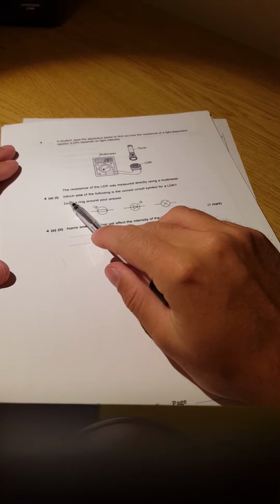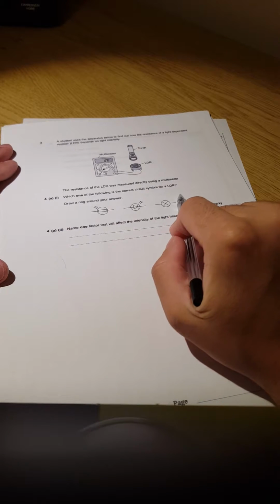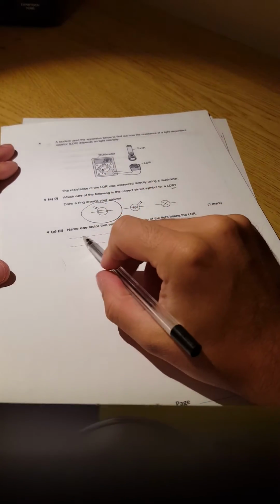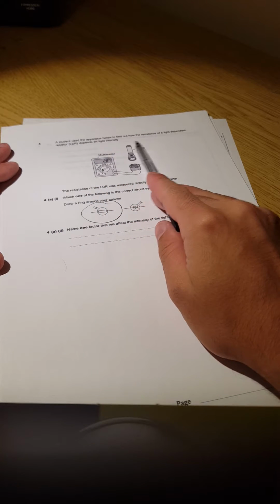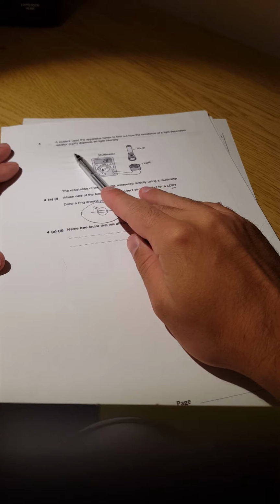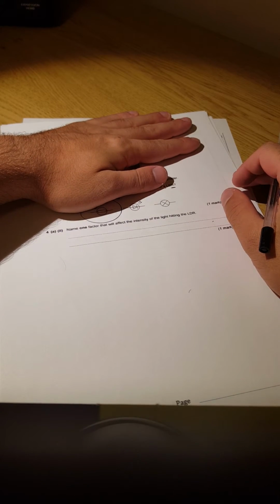So the next one says, which one of the following is the correct circuit symbol for an LDR? Remember, R, resistor, R, rectangle. That one. Now name one factor that will affect the intensity of the light hitting the LDR. For this, we need to go back and read the question. So, a student has used the apparatus below to find out the resistance of the light dependent resistor depends on light intensity. The resistance of the LDR was measured directly using a multimeter.